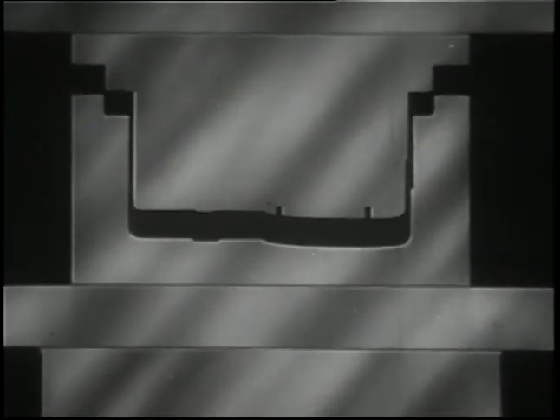The material is placed in a heated steel mold, and the mold is closed so that heat and pressure soften the compound and make it flow into the shape of the mold. Continued heat and pressure permanently harden or set the material.